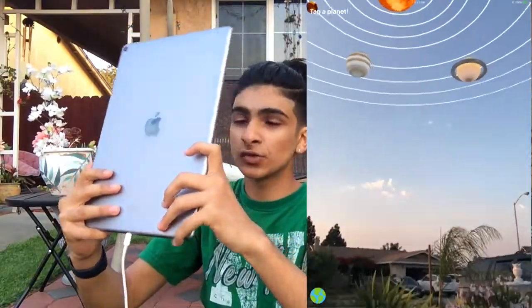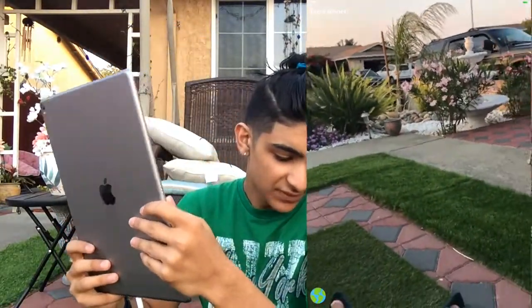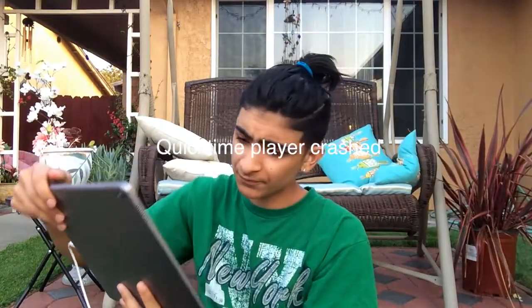But another thing that's cool about this is when I turn it into horizontal mode. This works in landscape mode as well. So let me go ahead and turn this into landscape mode. So there you go, it's on landscape mode right there. You got my iPhone right there.